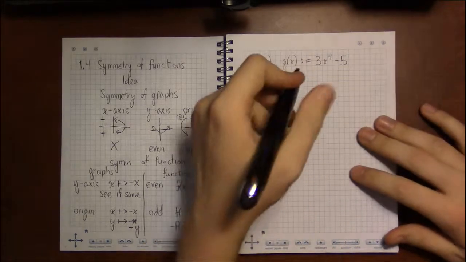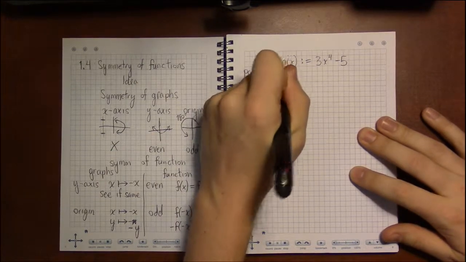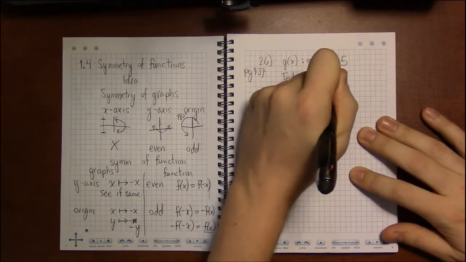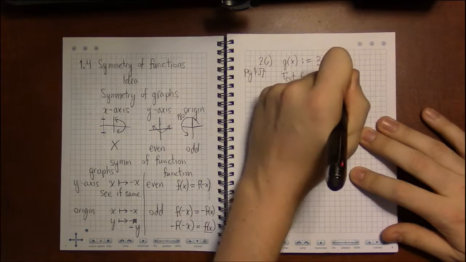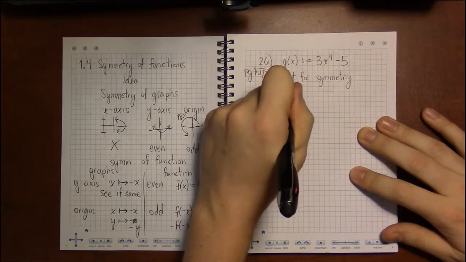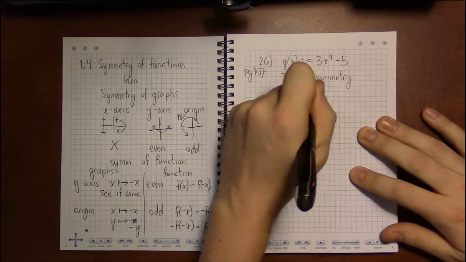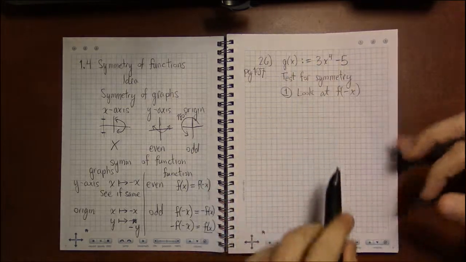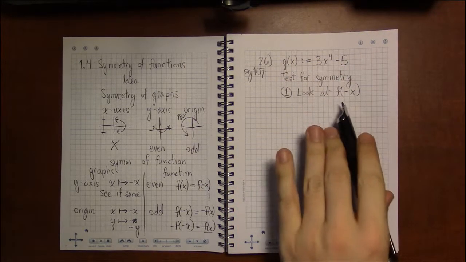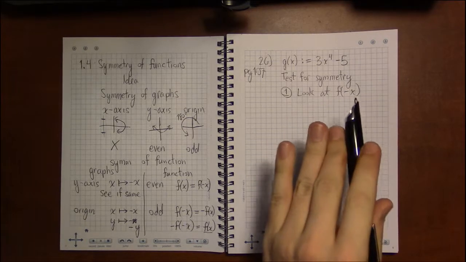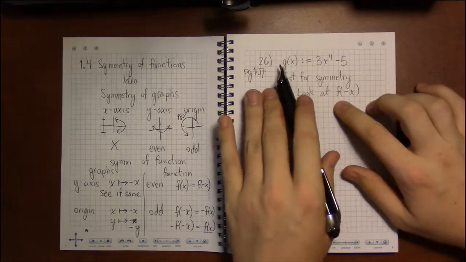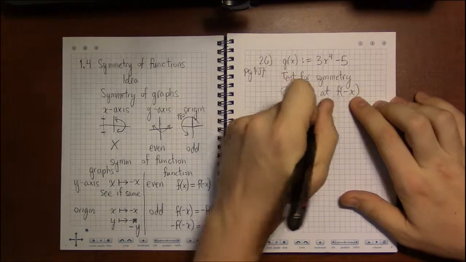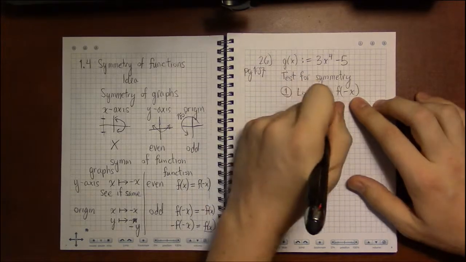So, to test for symmetry, what you want to do is just replace x with minus x. Look at f of minus x. In this case, it's g, but whatever letter your function has, just take it, and inside the parentheses, rather than x, replace it with minus x.